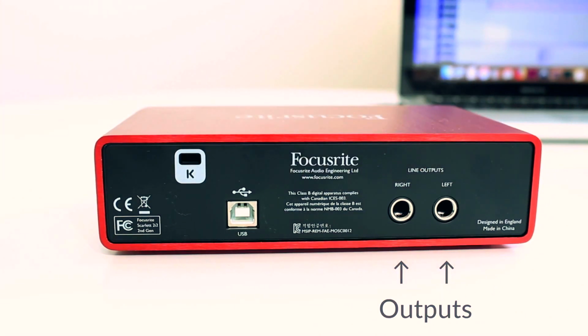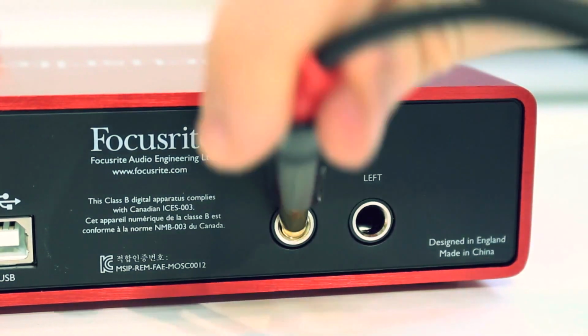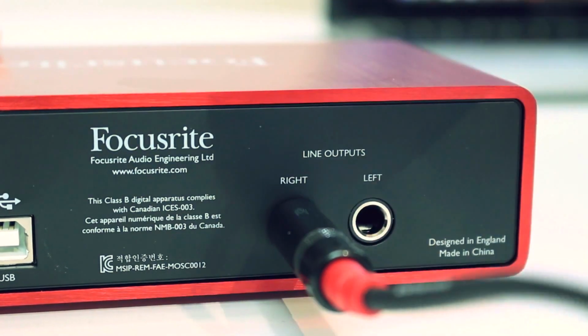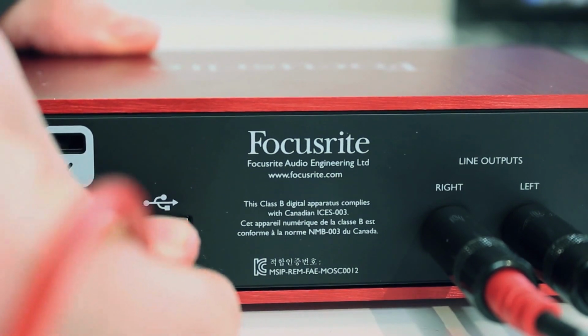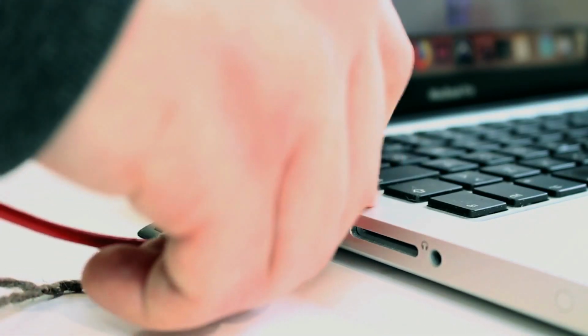In the back of the interface, there are outputs, which means, you guessed it, sound comes out of the box. Sound can come out of the box into a pair of speakers. Finally, the sound will travel through a USB cable from the back of the audio interface into your computer. And that's how the audio interface works.